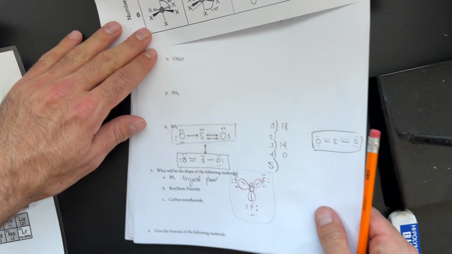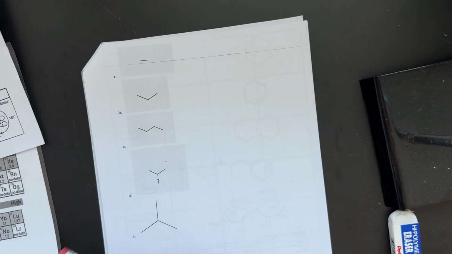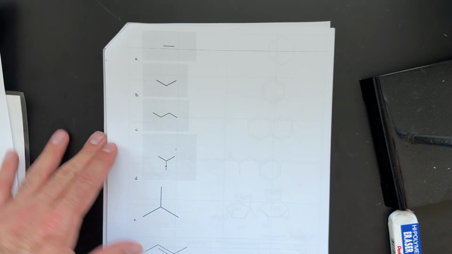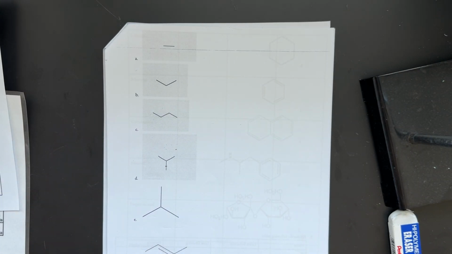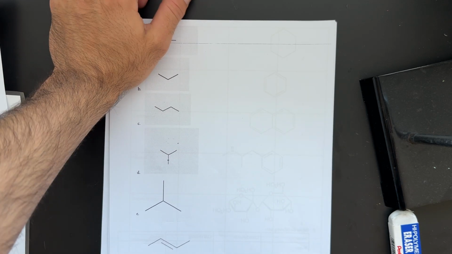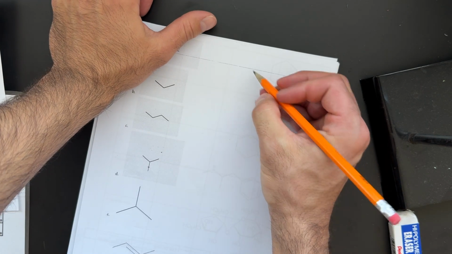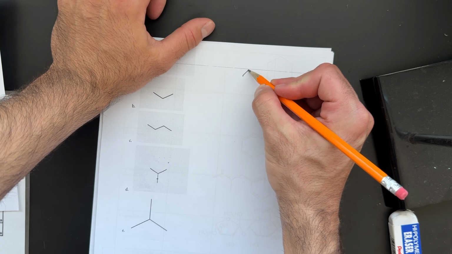Going on to number 6, give the formula of the following molecule. We're finally here, organic chemistry. I love organic. There will definitely be organic on the celebration. Now, I know sometimes you guys get confused with it, but it's really not hard. Let me actually just show you guys a couple things. Basically, this is the idea behind organic. This is how we learned it.